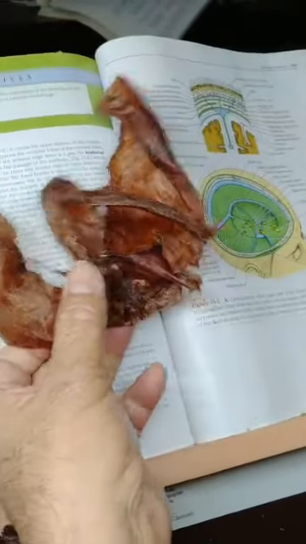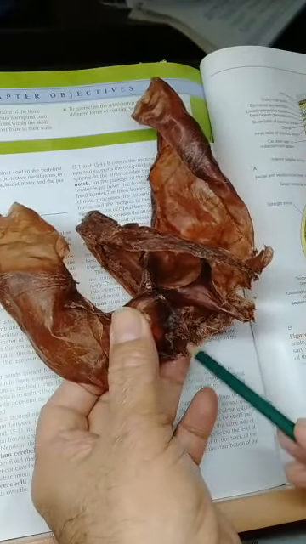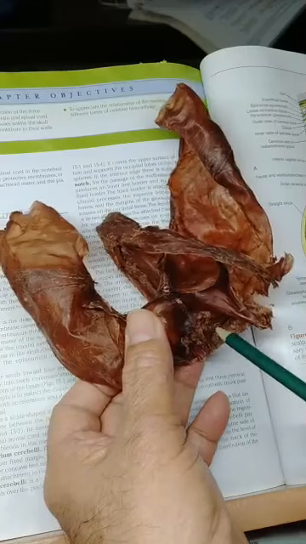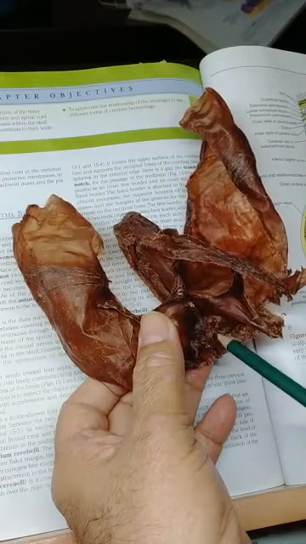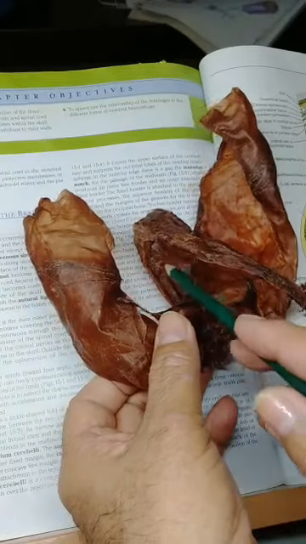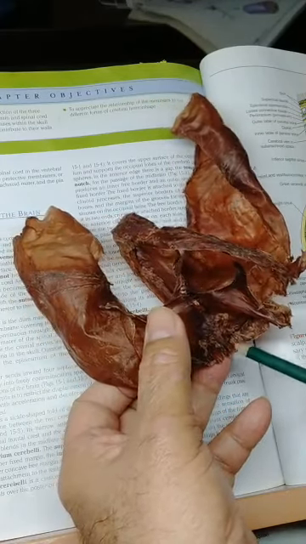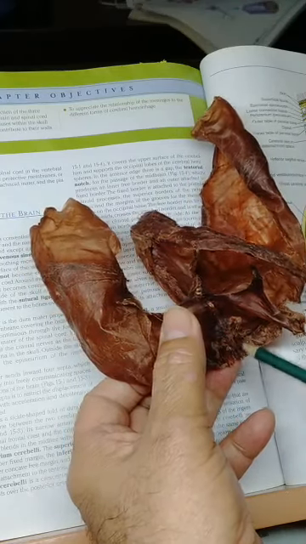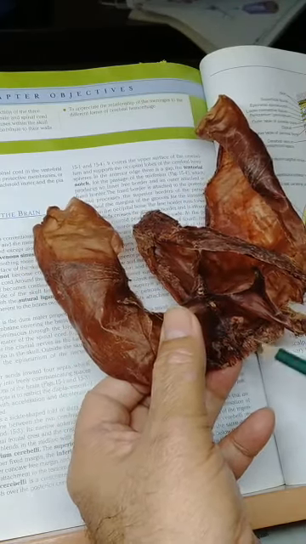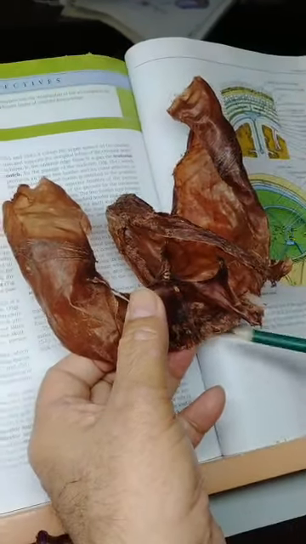I'll just use this one because the book is not clear. You will see a small structure that projects, and this is called falx cerebelli. Do not be confused with the falx cerebri, a big one, and a small one, falx cerebelli. This falx cerebelli is lodged between the two cerebellar hemispheres. And you have a sinus also here, which we call the occipital sinus.